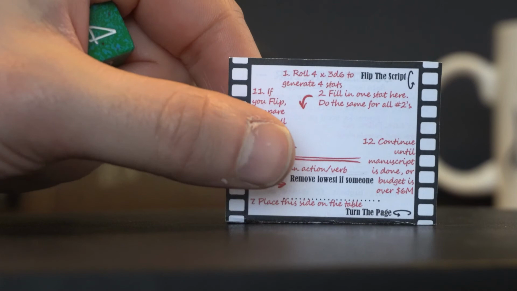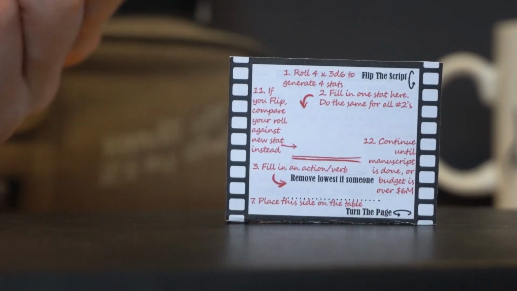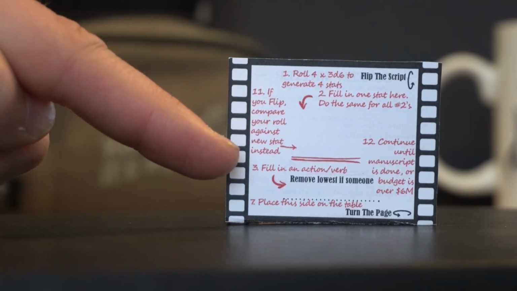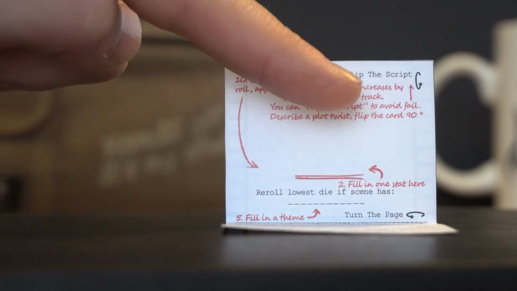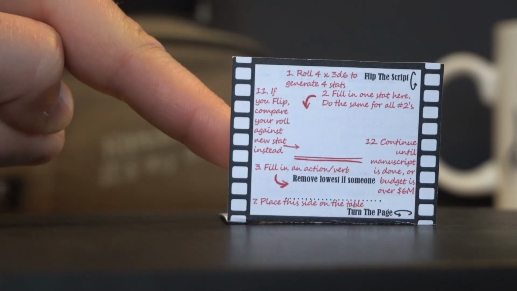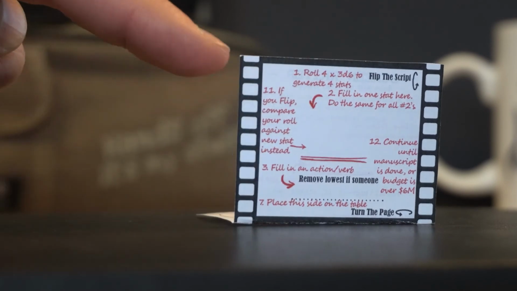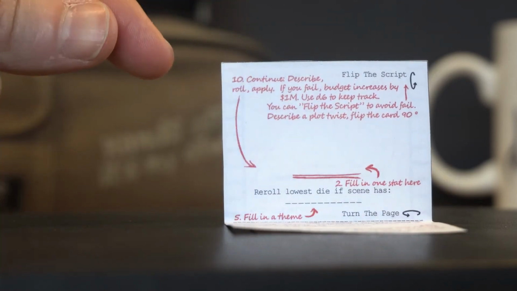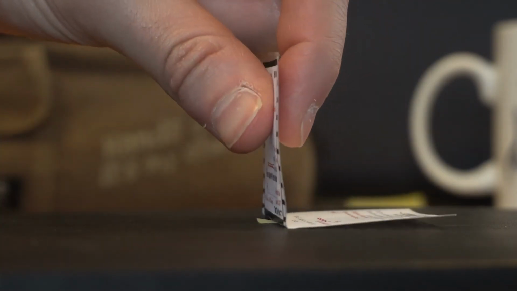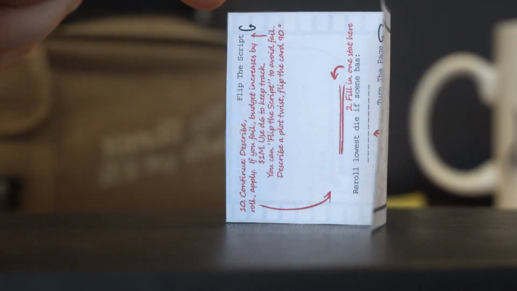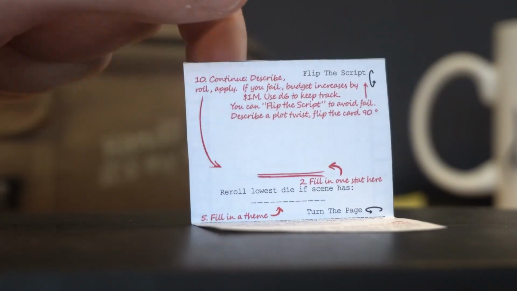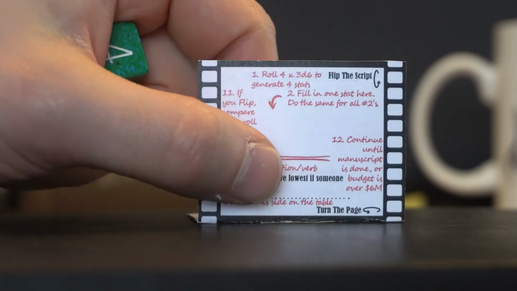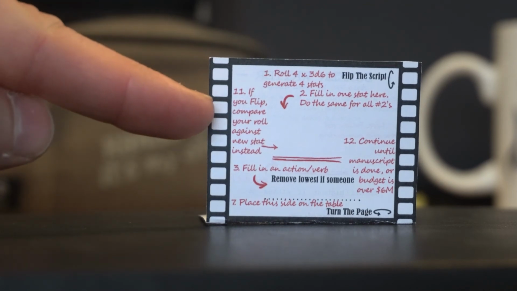And whenever you flip the card and you do it correctly, you will get another feedback that says, if you flip, compare your roll against the new stat instead. Right? So already you're going through the motions of, oh, did I do the flip correctly? Yes, I did, because I get feedback that I did something correctly. If you flip the card 90 degrees this way, or flip it some other way, it doesn't make sense. You don't see where number 11 comes in, but whenever you do this motion, 11 pops straight up.